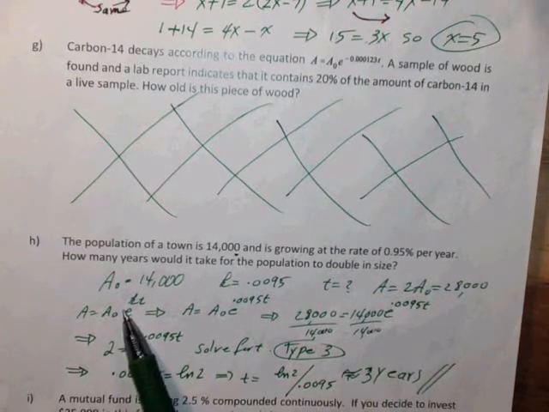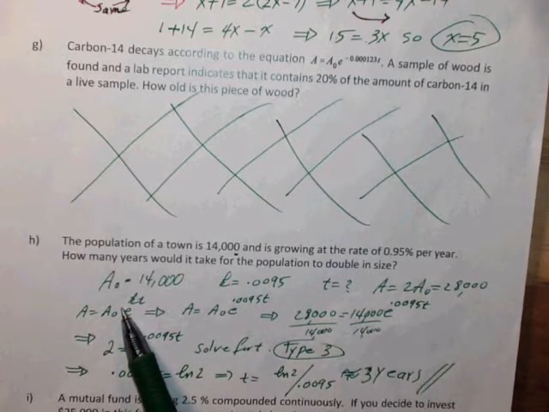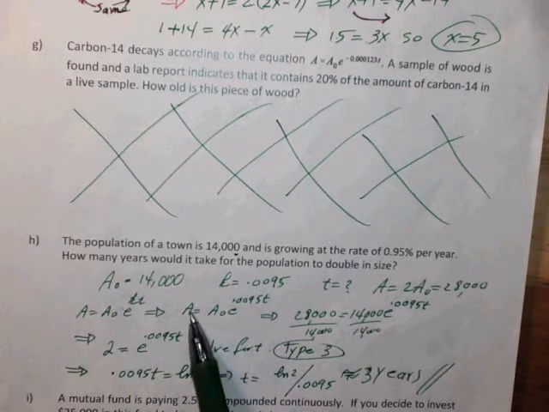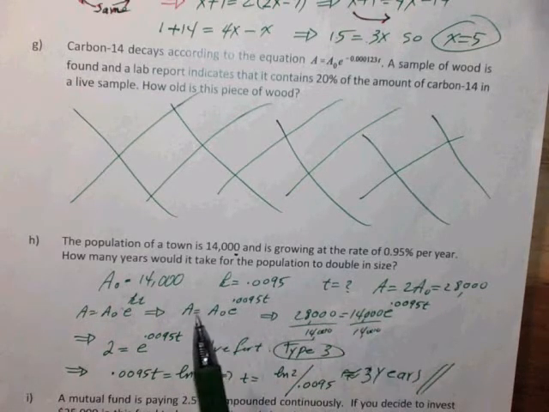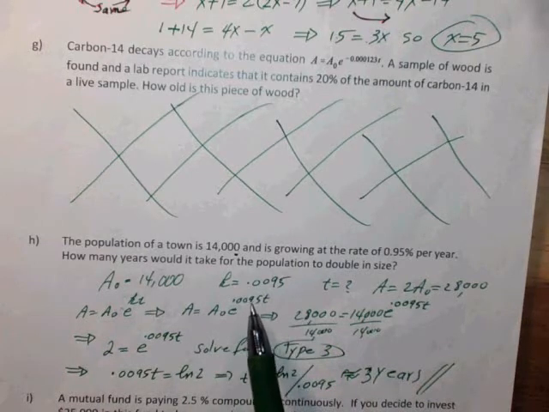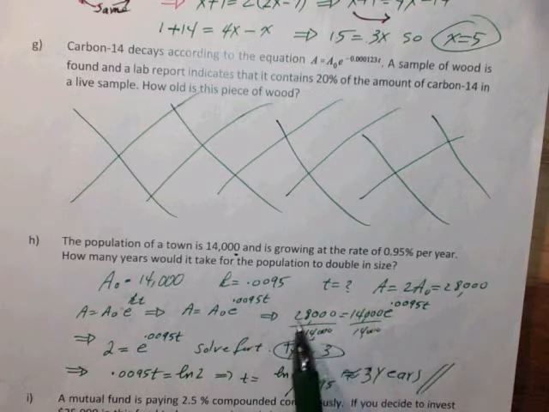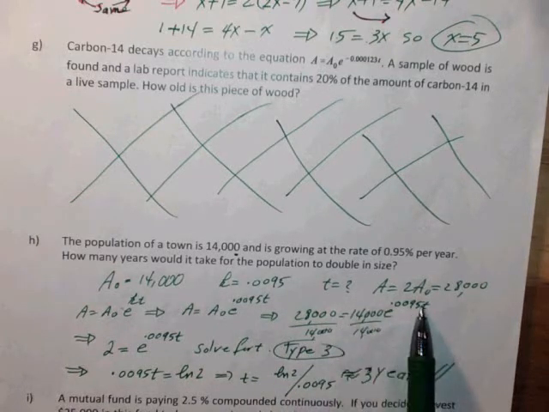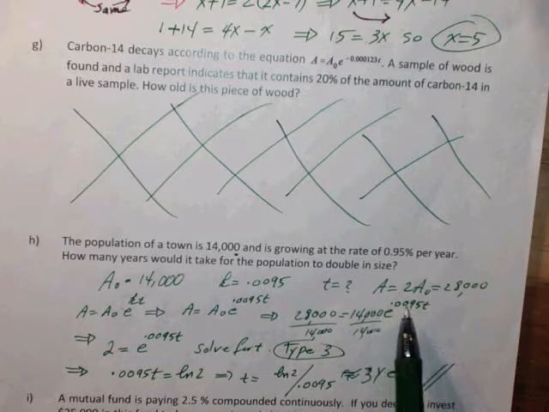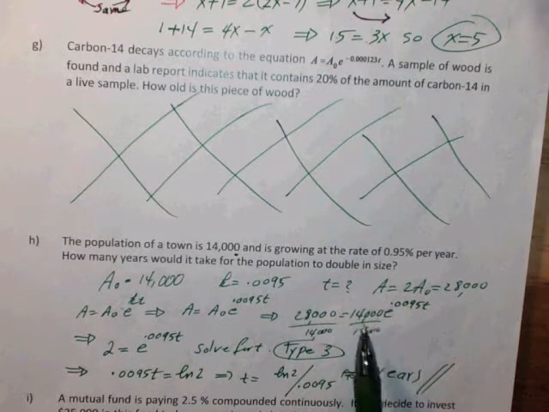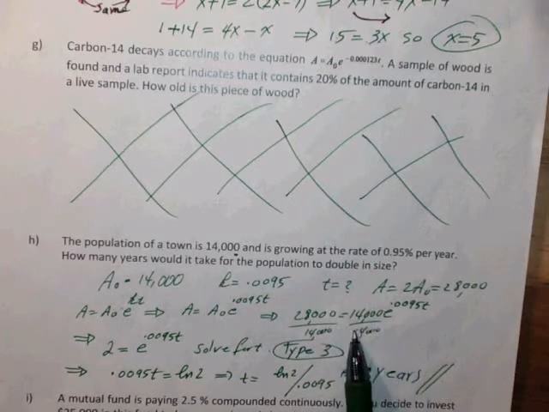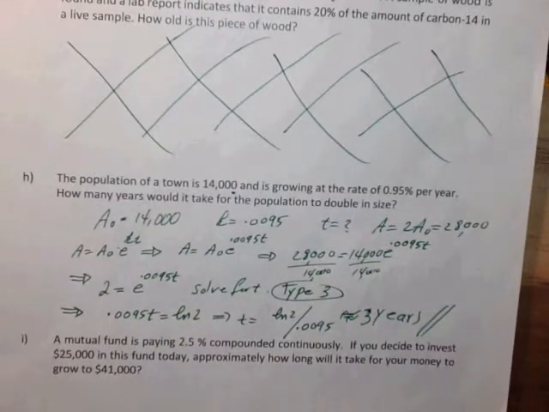We start with the exponential growth function, then we replace A0 by 14,000 and A by 28,000 and K by 0.0095, and then to solve this for T, we have to convert it first to one of the types. So we divide both sides by 14,000. These two cancel out. The left side becomes 2.